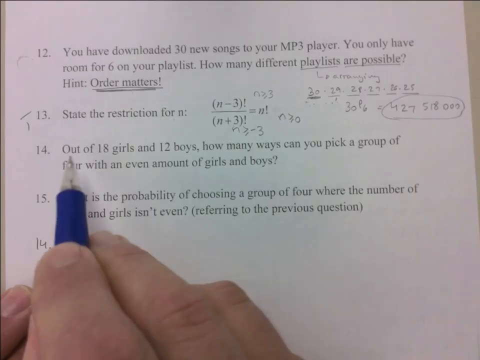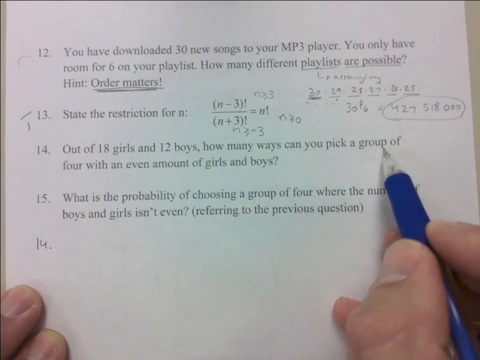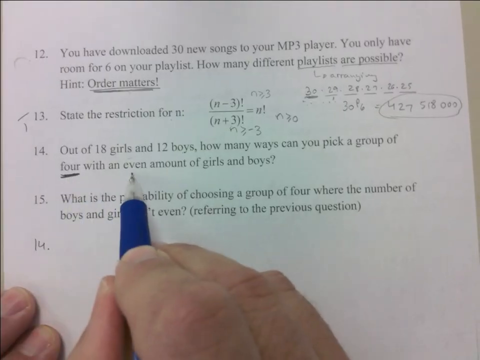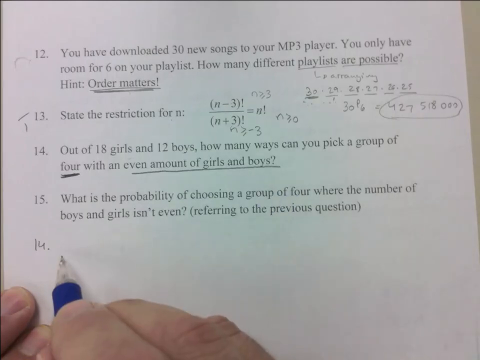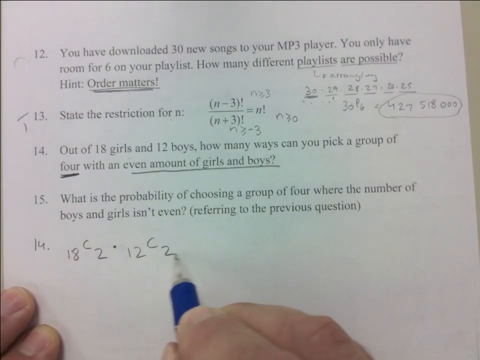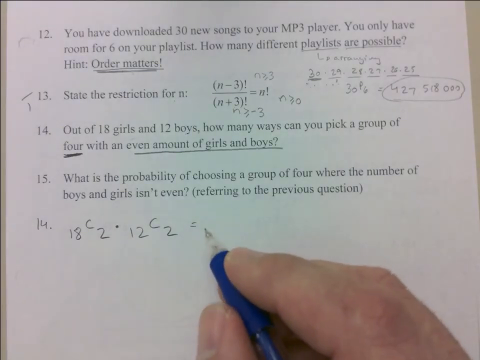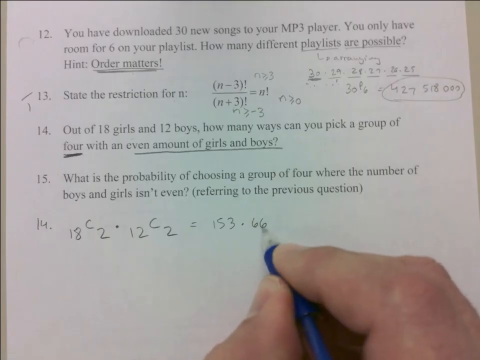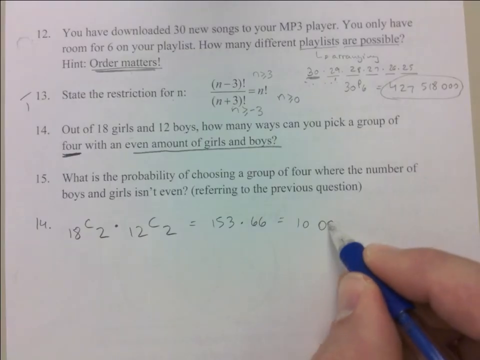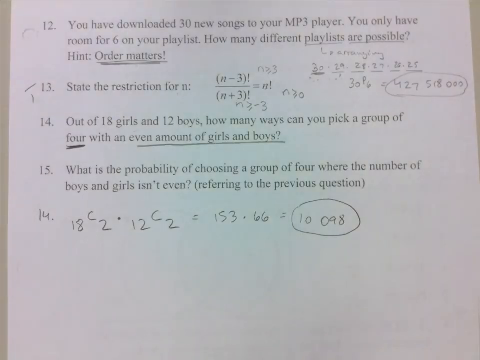14, I'm going to do that here. Out of 18 girls and 12 boys, that's 30 total. How many ways can you pick a group of 4? You want a team of 4, a group of 4, with an even amount of both. Okay, so we're going to go 18 choose 2 and 12 choose 2. That's it. If you multiply those two, you get 153 times 66. Ooh, so close. 10,098 groups can be made.